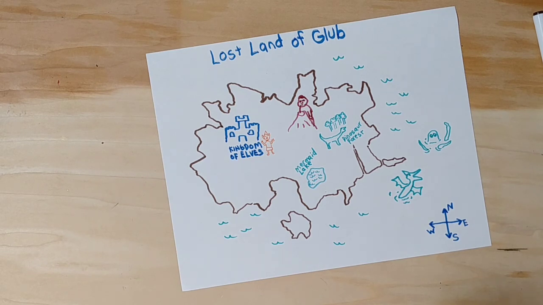As always, use whatever art materials you have. If you want to just draw it in black and white, you can do that. If you've got paints, you can paint them. And let's see what you can come up with.